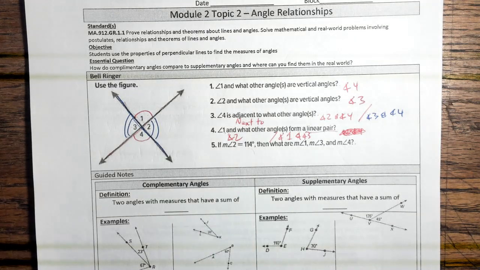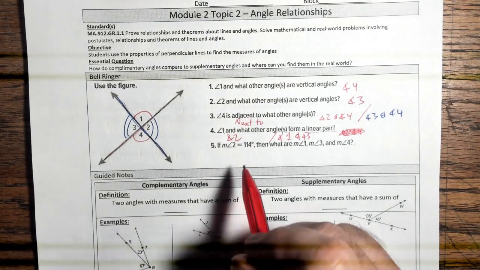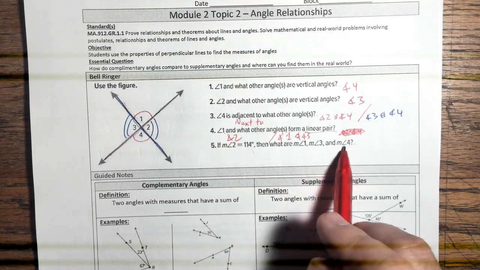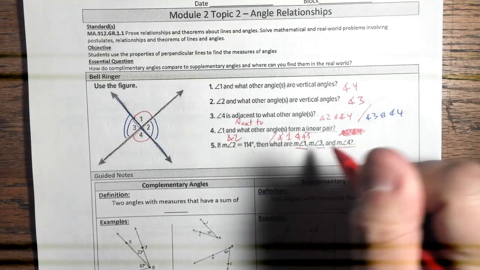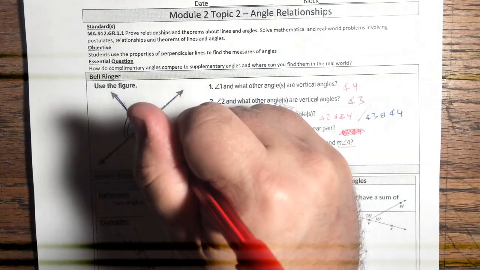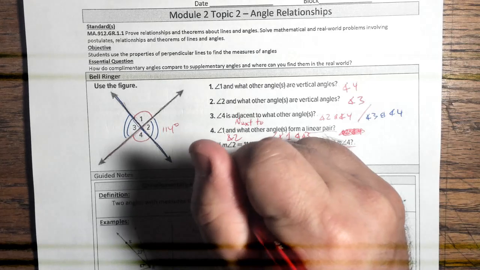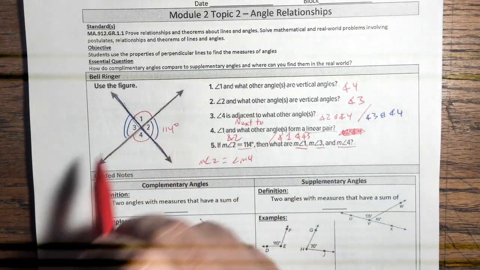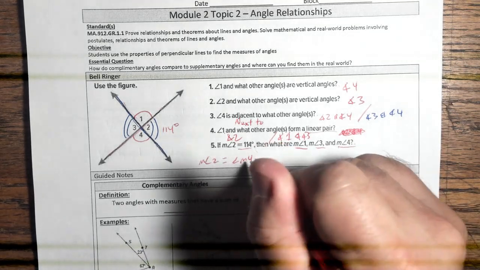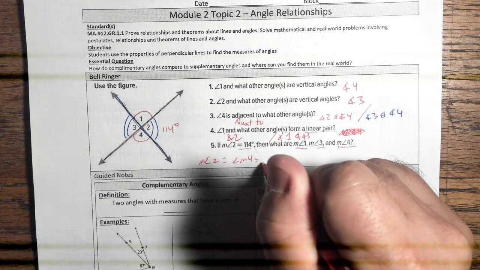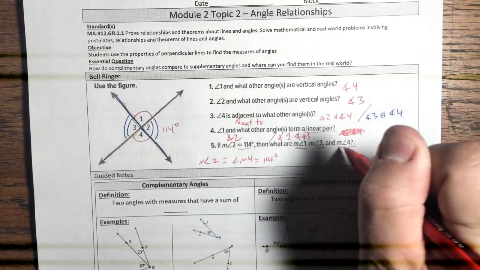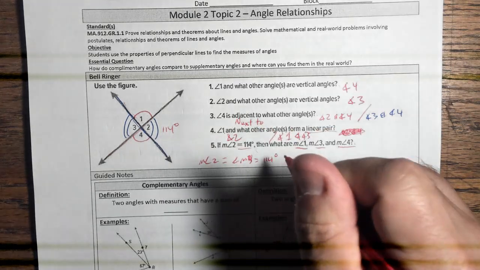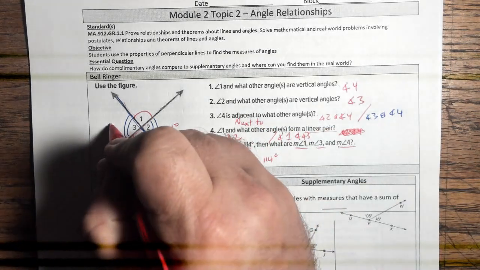Alright, number 5. If the measure of angle 2 is 114, then what are the measures of angle 1, angle 3, and angle 4? Alright, so 2 is 114. We already know that the measure of angle 2 is equal to the measure of angle 3 because they are vertical angles. So if 2 is 114, then 3 is also 114.